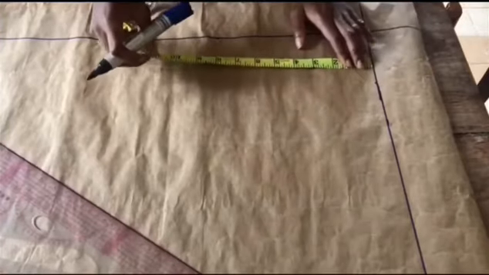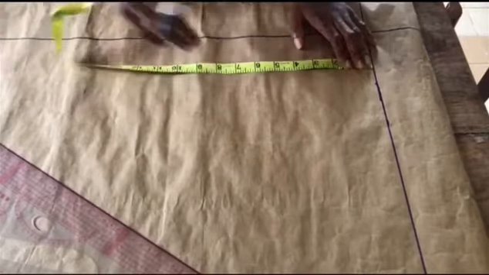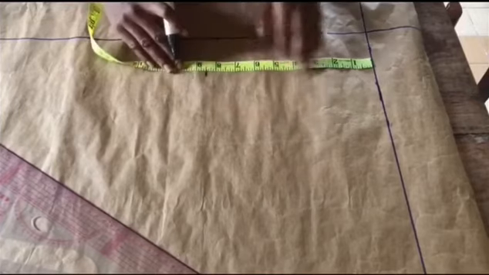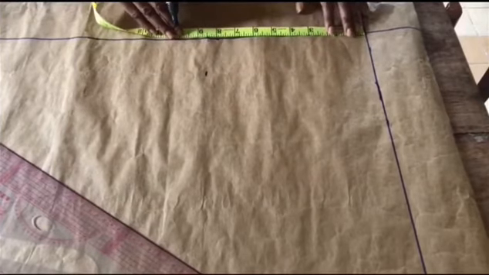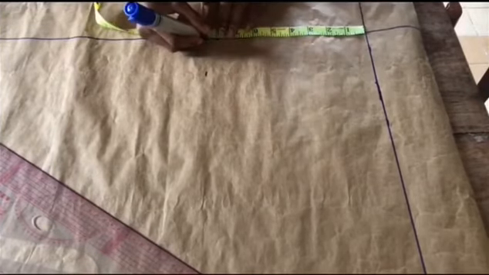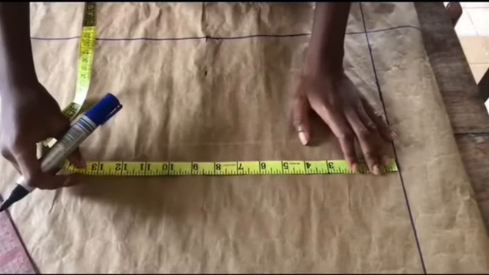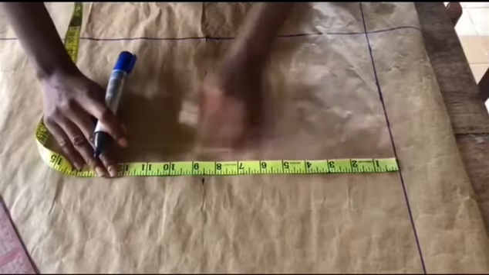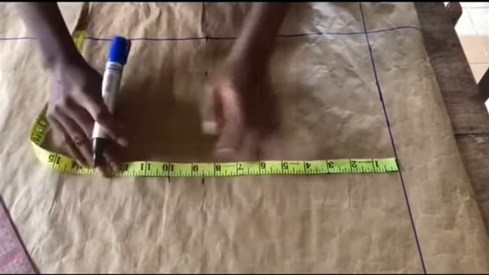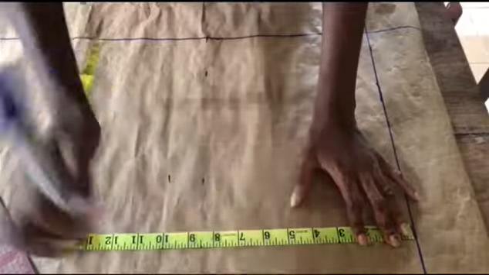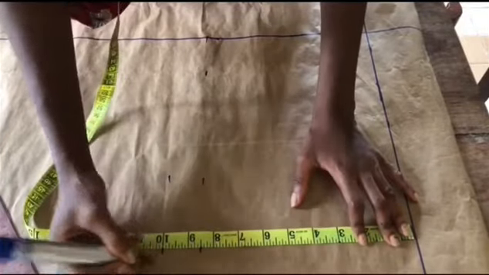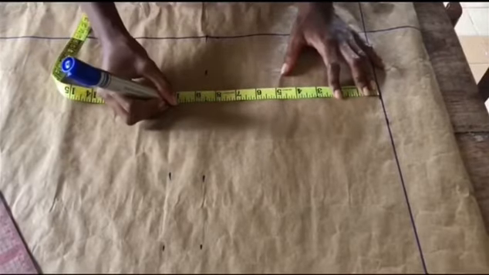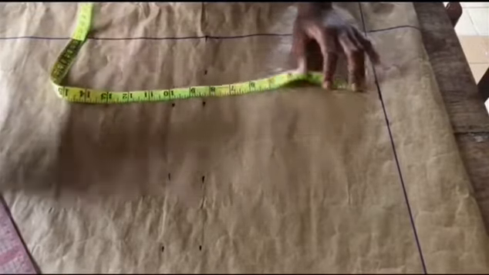So I'm measuring my hip depth now. My hip depth is 8.5 because I'm actually drafting a high waist trouser. You can draft any one you want, a normal waist trouser or a high waist trouser. So my hip depth is 8.5 and my crotch length is 10. The difference is just 1.5 inches. It depends on your body type. It could be a difference of 2 inches, it could be a difference of 10 inches.